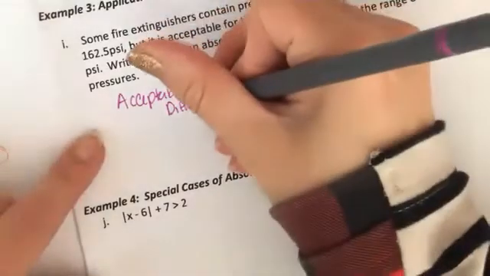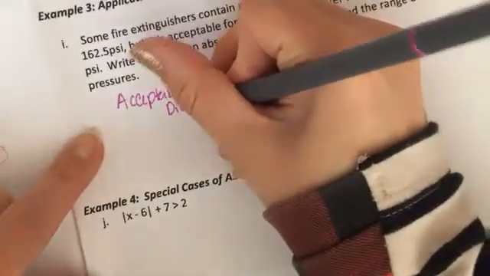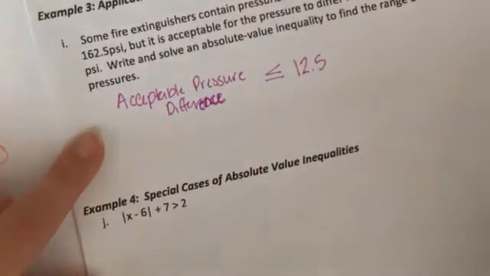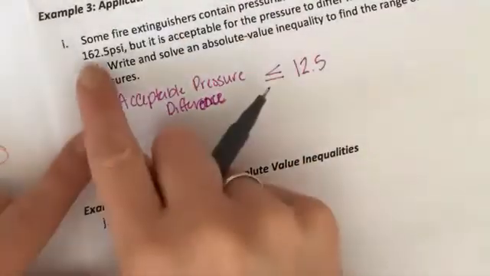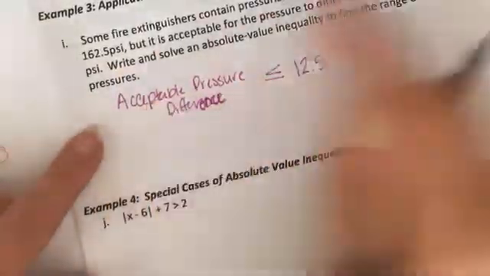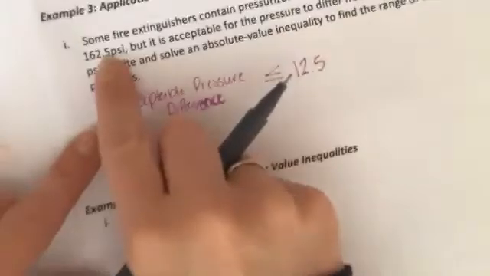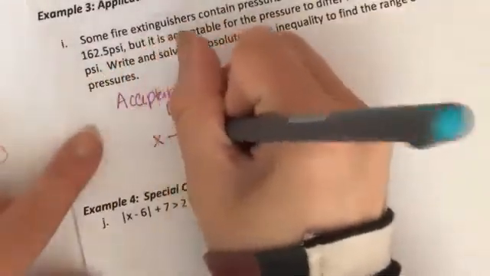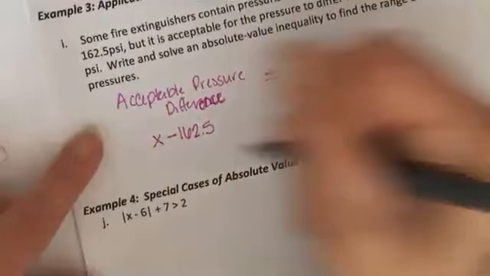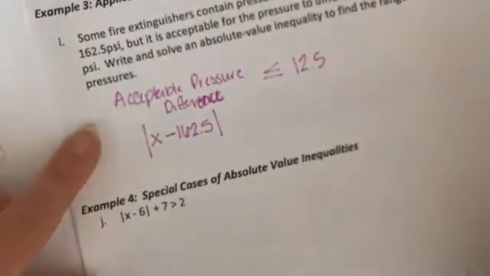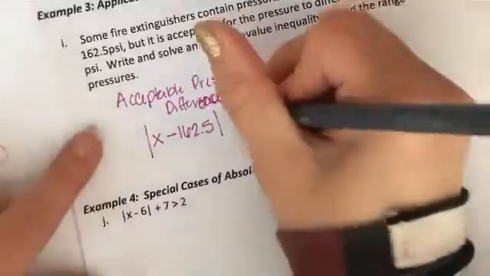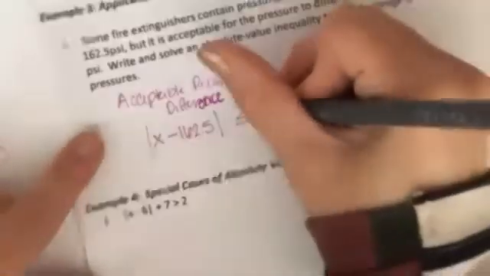Well, we're going to subtract. Maybe I should write this out. I actually can. Here we go. So we're going to take the pressure and we're going to subtract the acceptable pressure. Okay, and then because this is an absolute value, even if this comes out negative, it turns it to positive. So we know that that has to be less than or equal to 12.5.